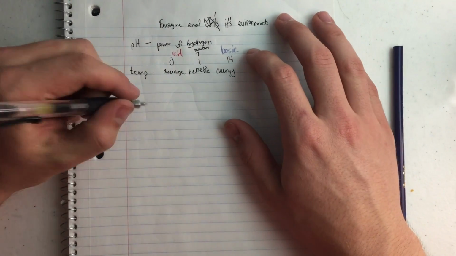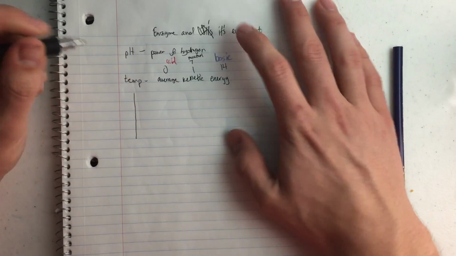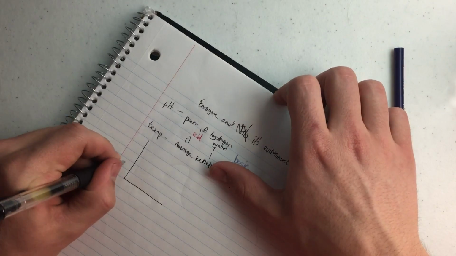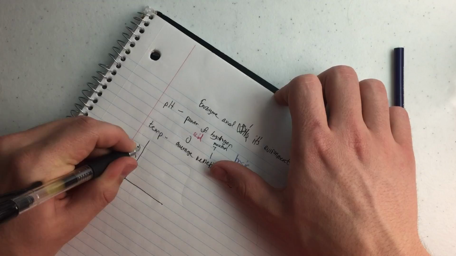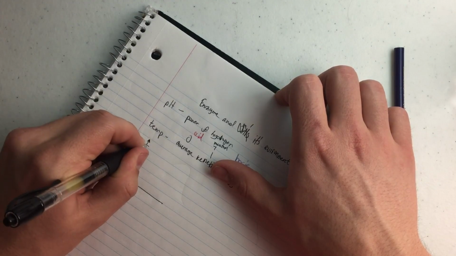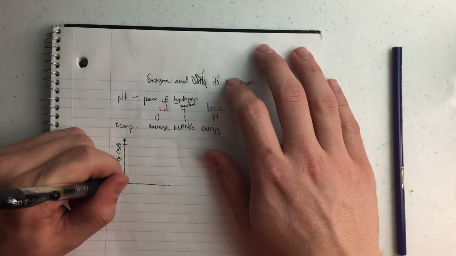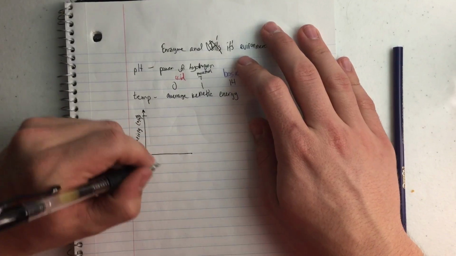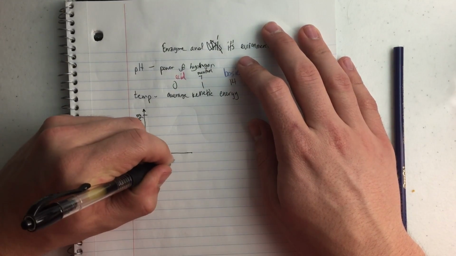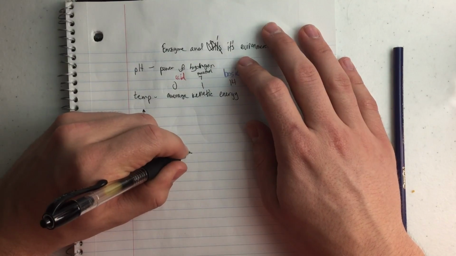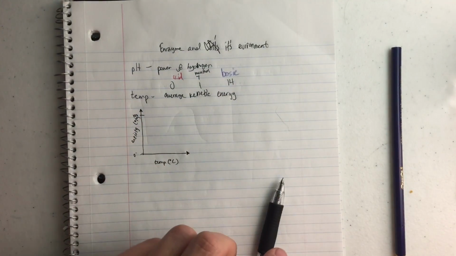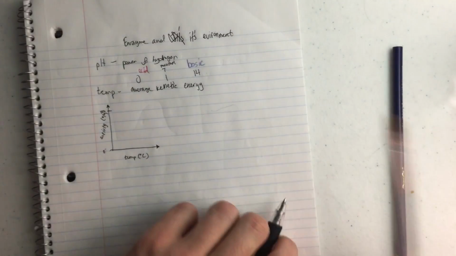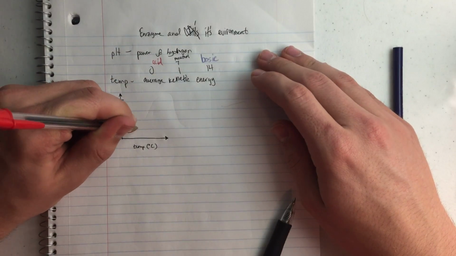Okay, so the first one I want to talk about is temperature and how it relates to enzyme activity. So I'm going to draw a graph here. The graph over here is going to be activity measured in percent. So up here would be 100%, down here is going to be 0%. And then here is going to be temperature in degrees Celsius. A curve for an enzyme in a human might look something like this.